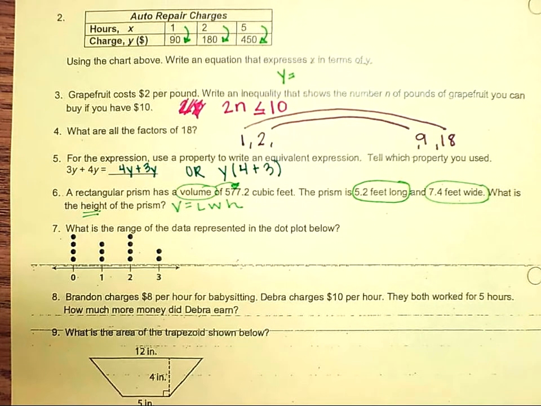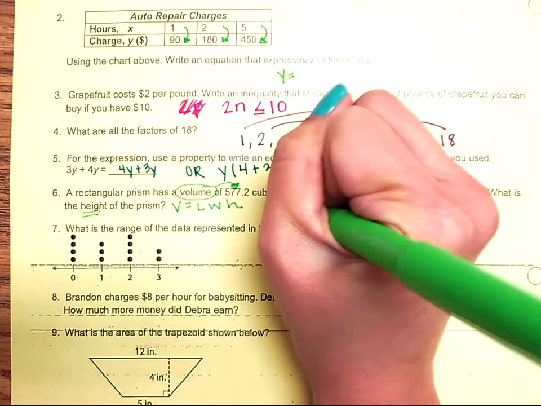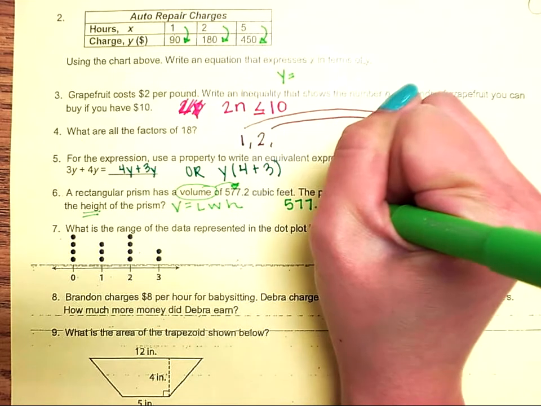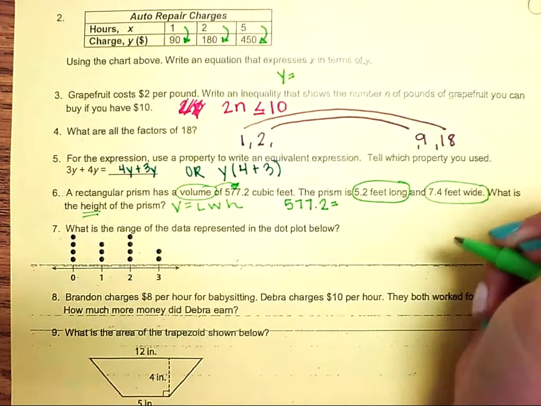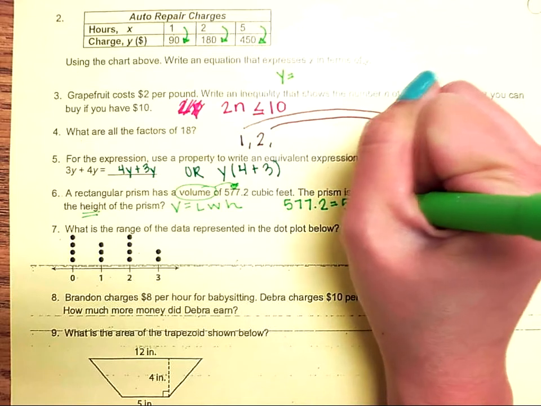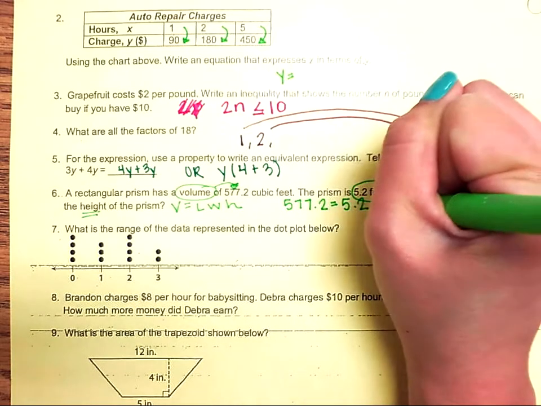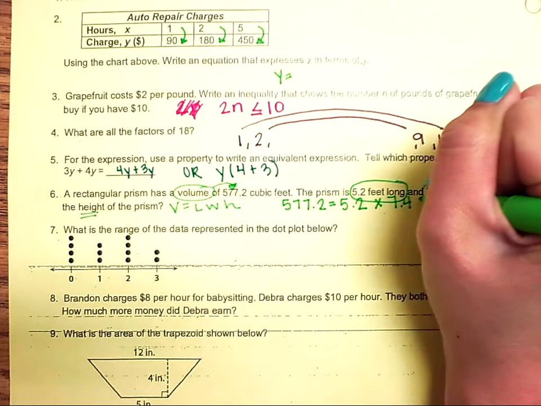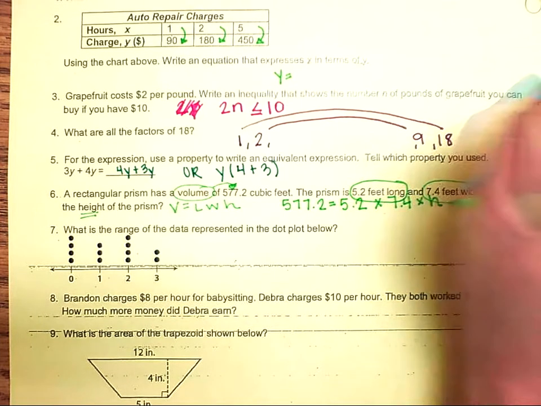So to solve this, you have to put everything where it belongs. So we do know our volume. Our volume is 577.2. And it equals, we know our length, it's 5.2 times our width, which is 7.4, but we don't know our height, so we just put H for height.